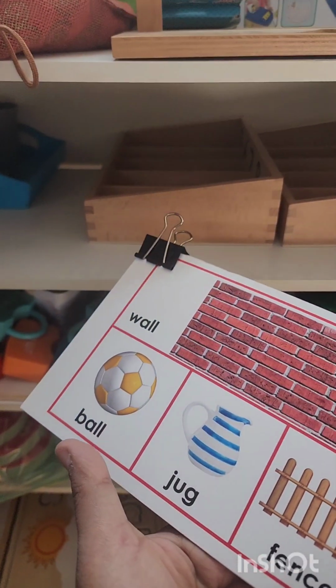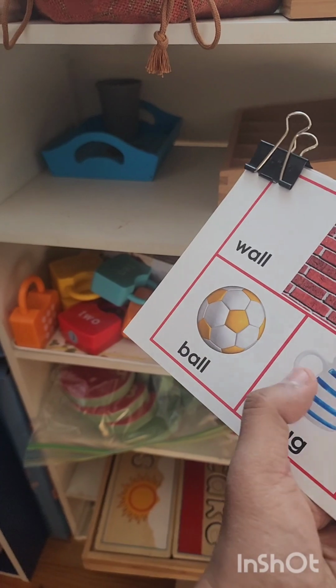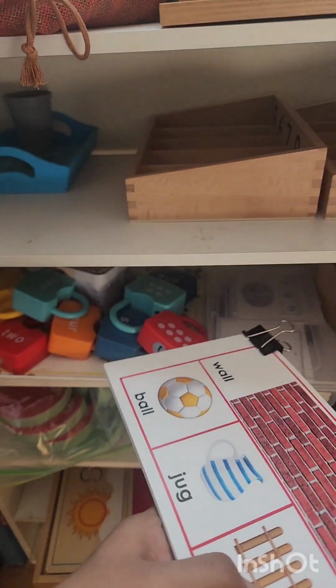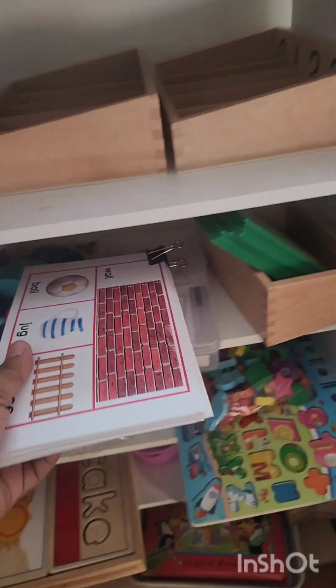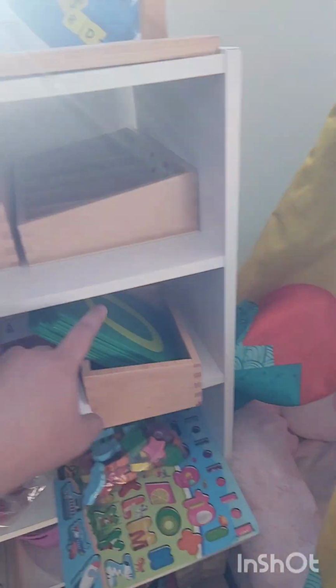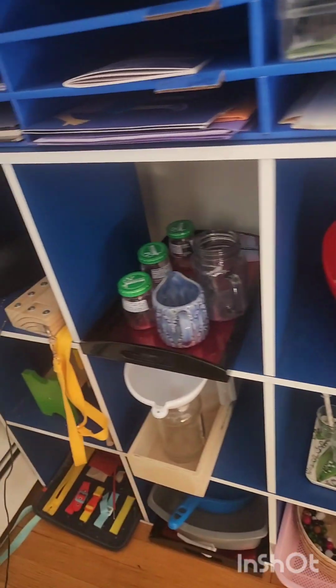And these are the things that I made in cardstock. She has to match it to the wall, ball, like that. So rhyming words, she has to match, and more of starting alphabet, ending alphabet, kind of a thing, sound, and sandpaper letters for numbers. And there are more math materials. And here comes practical life.